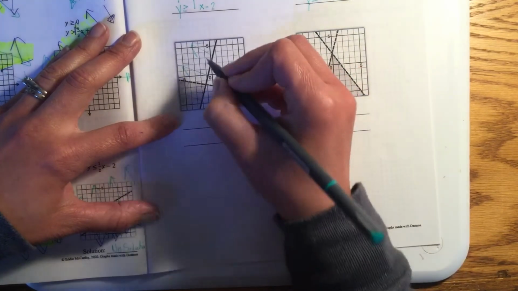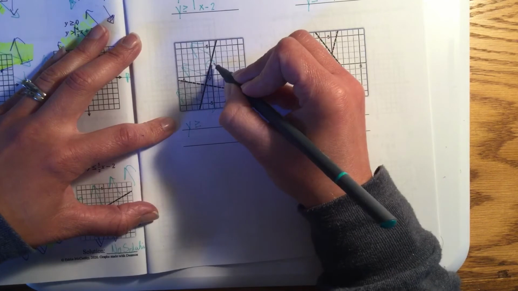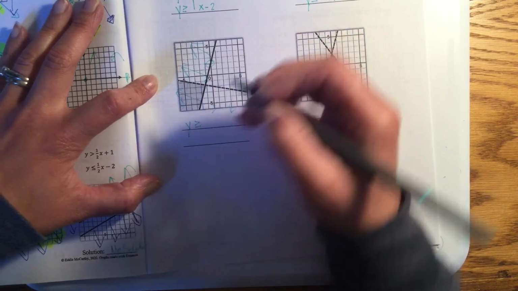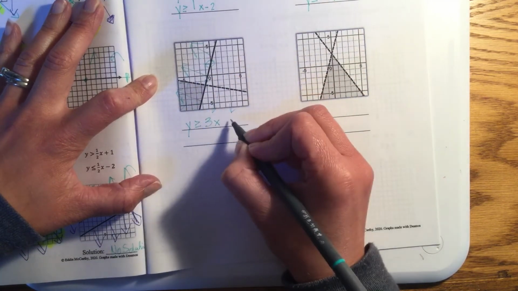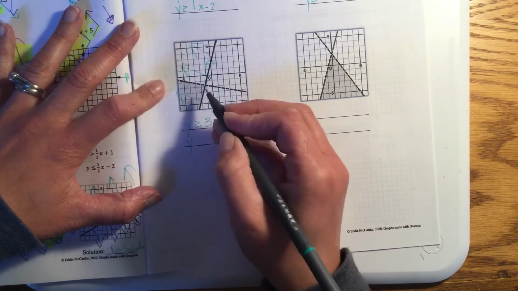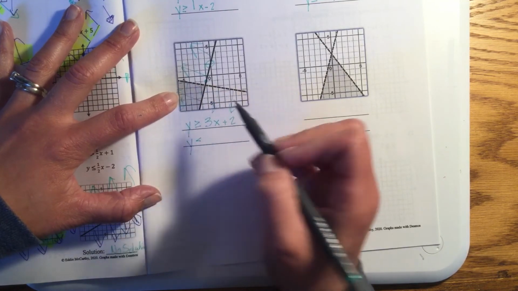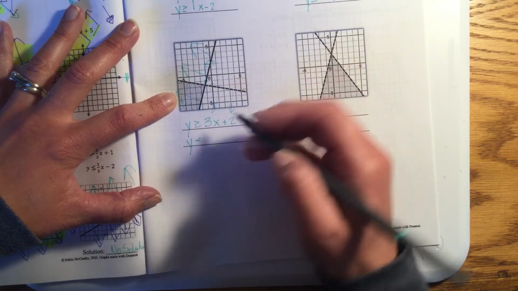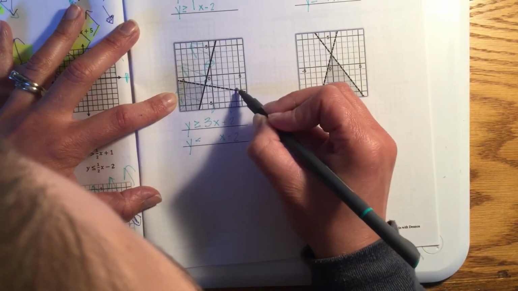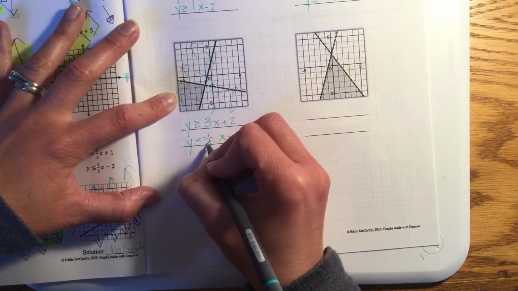Doesn't matter which one you do first. Let's just do this one. So y is greater than or equal to, my slope is, go here, 3 over 1, so 3x, and it crosses at positive 2, 1, 2. My other one is going to be less than, so y is less than, not equal to, because it's a dotted line. It crosses at negative 2, and my slope looks like the cross is here and here, so down 1, right 4, so negative 1/4.